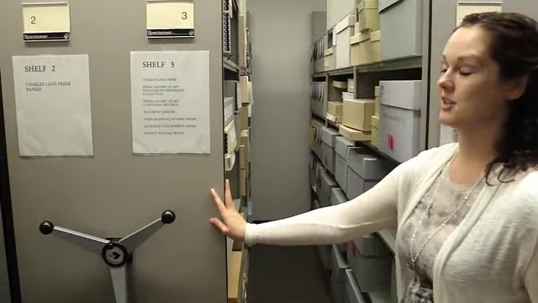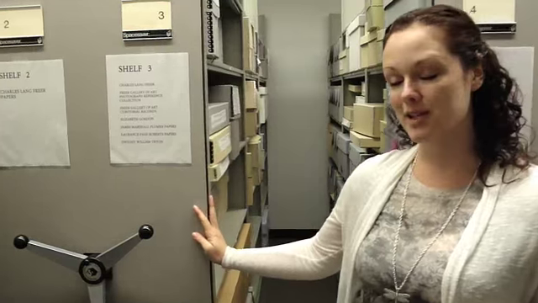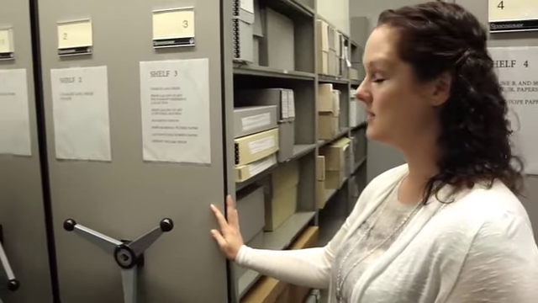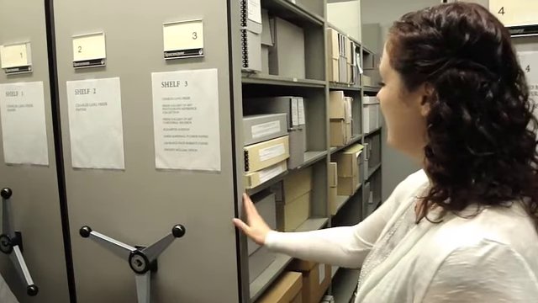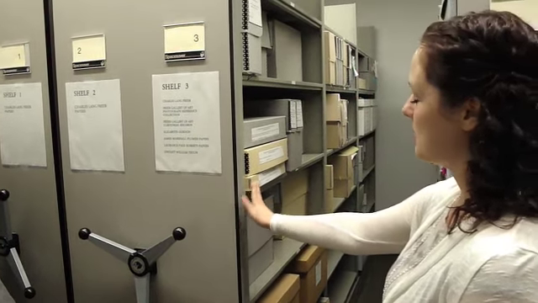This is the physical space of our archives. This is where we keep our collections. We're fortunate in that we have enough space to keep all of our collections on site. Our stacks have all of our archival boxes with labels.